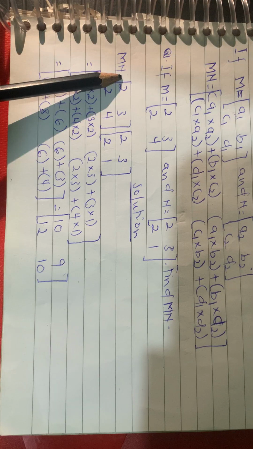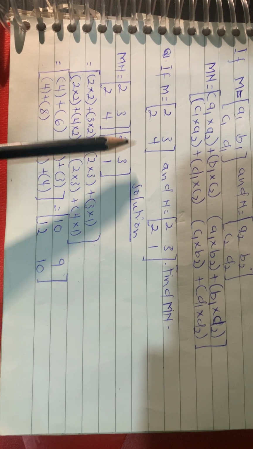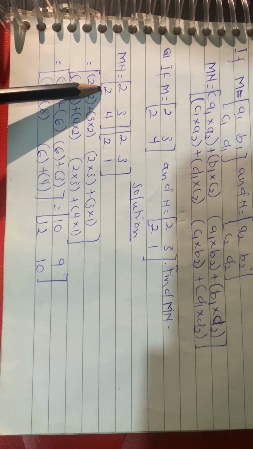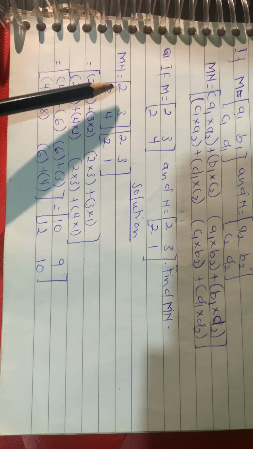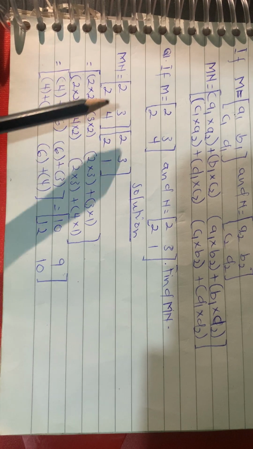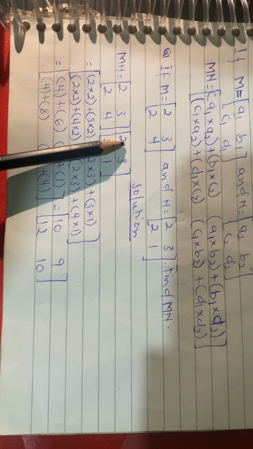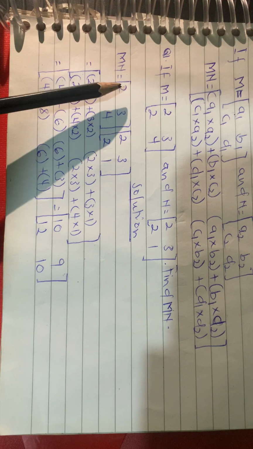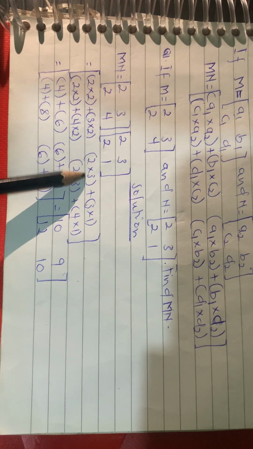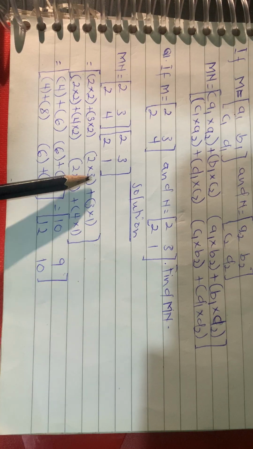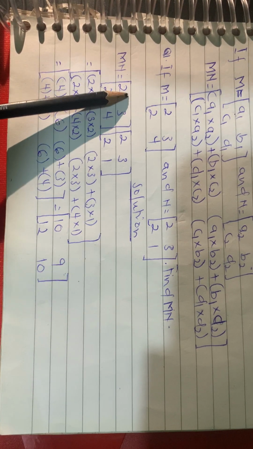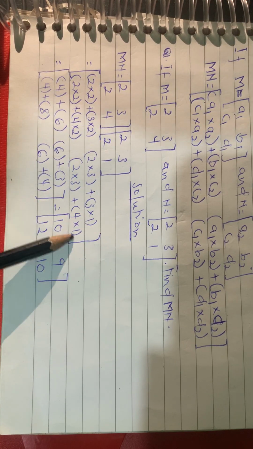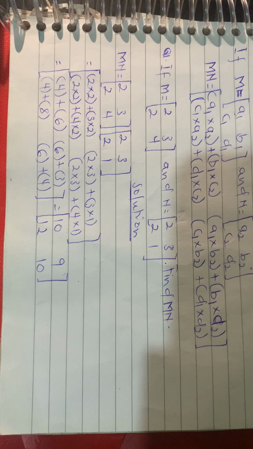Using the first row to multiply the first column, you have 2 times 2 plus 3 times 2. You've seen it. So we are done with the first row. The second row: 2 times 2 plus 4 times 2. So we are done with this column. I hope you've seen it. Let's move to the last column. 2 times 3 plus 3 times 1. Now we are done with this row. Let's move to this row. 2 times 3 plus 4 times 1. You've seen it. Very, very easy.